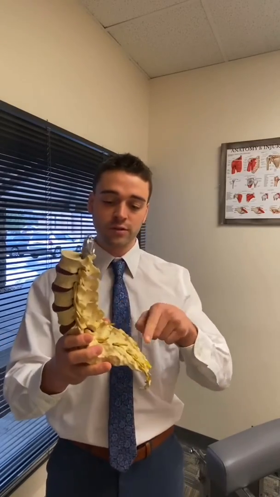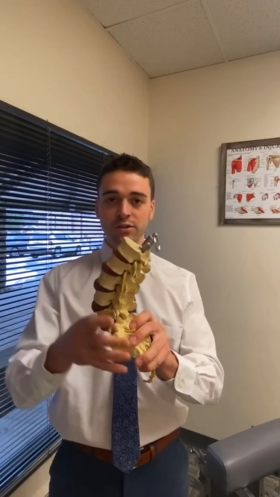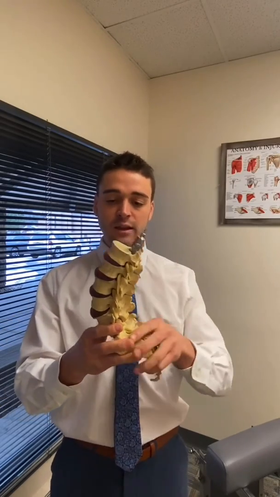Lastly, the main thing we want to talk about with this is the curvature of the lumbar spine. So you should have kind of a nice reverse C curve, a lordosis, and that's just going to help with supporting our weight again and transfer of load and balance in spine.